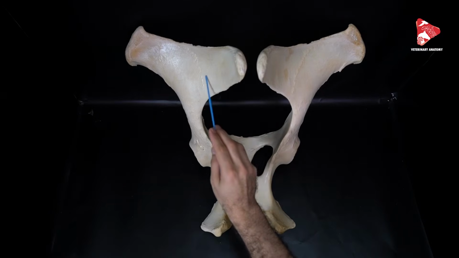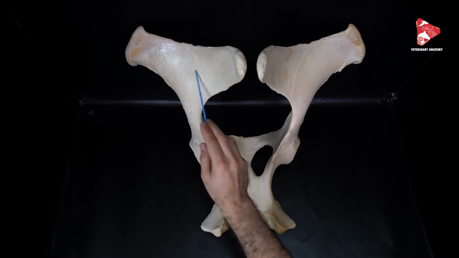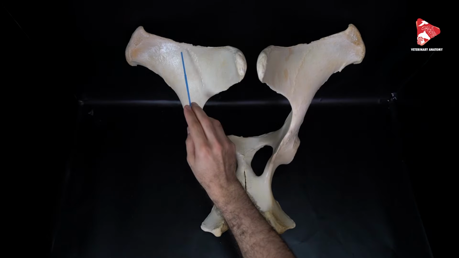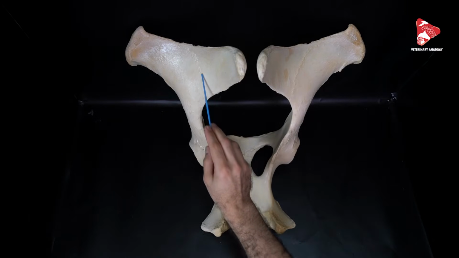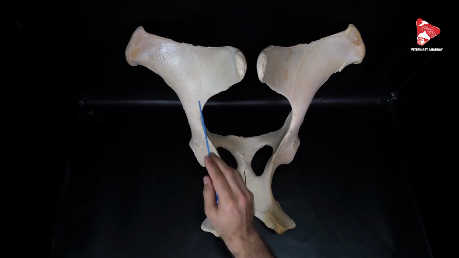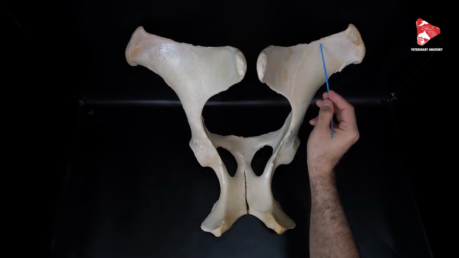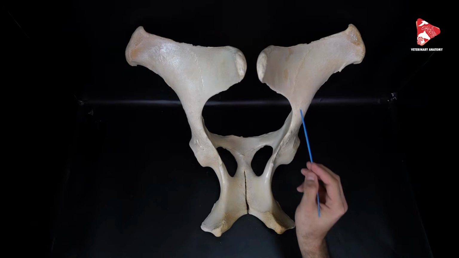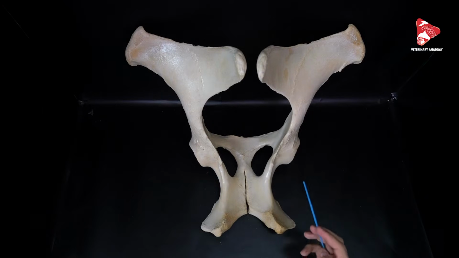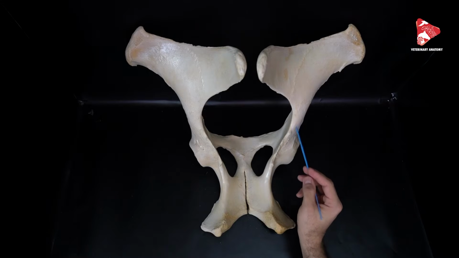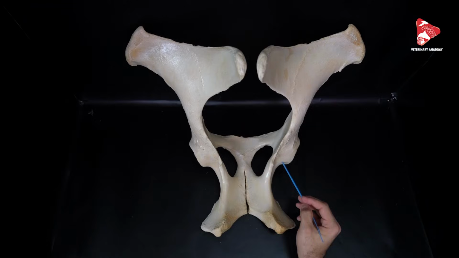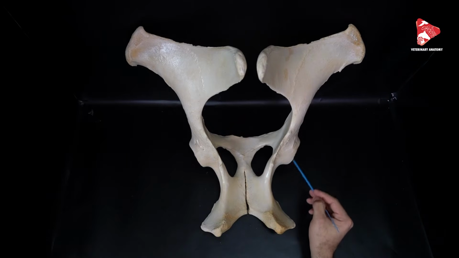On the lateral surface of the wing of the ilium, which we name the gluteal surface, we have the gluteal line, very clear, left and right here. So there's just one line here in the horse, while we are going to see three lines in carnivores. For example, if we move here, we have the body of the ilium, which contributes, as we said, to the formation of the acetabulum.